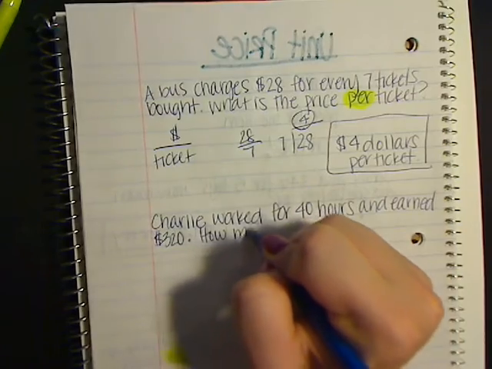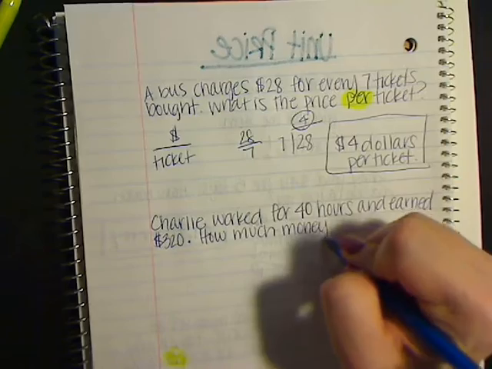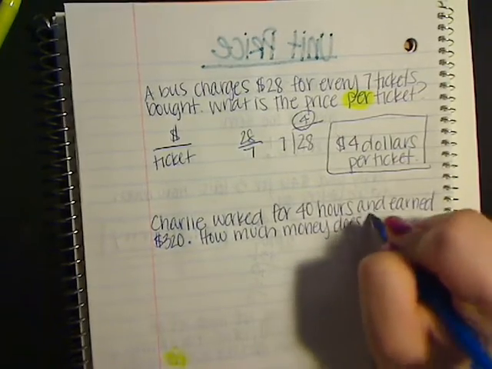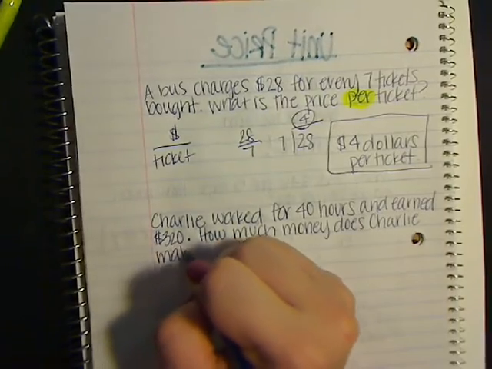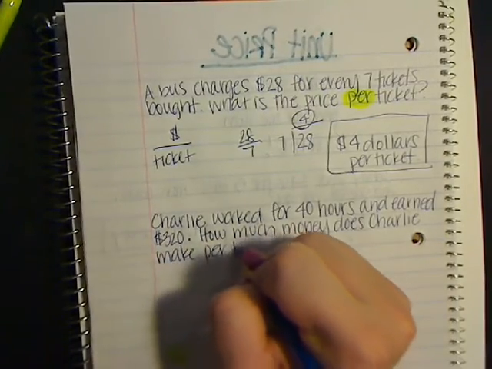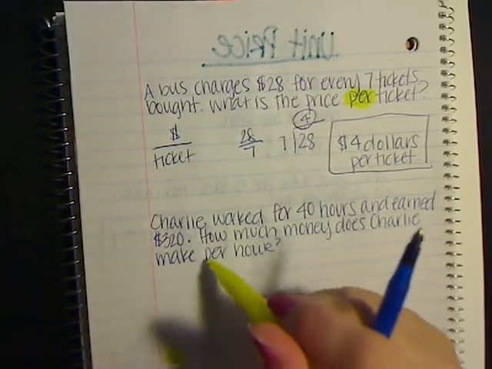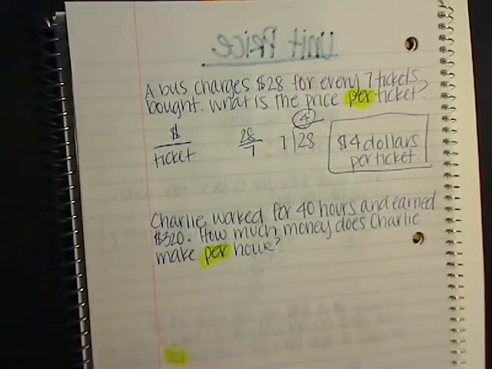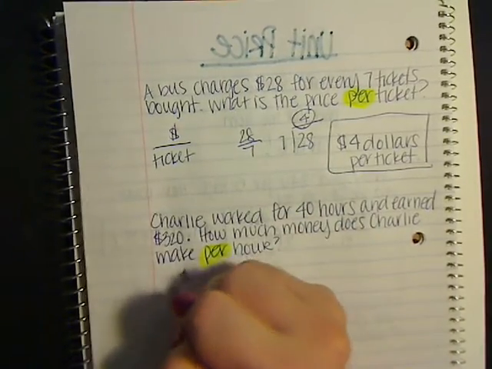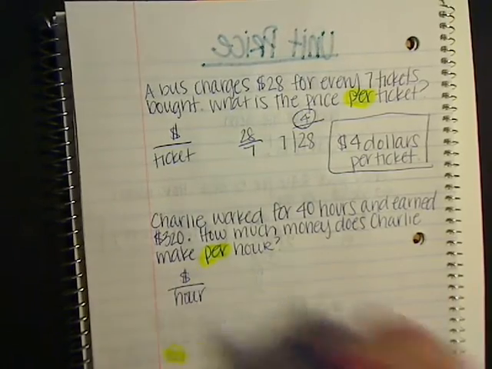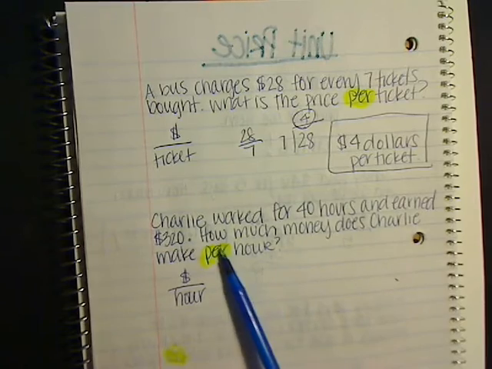How much money does Charlie make per hour? Okay, so again, per is my keyword there. So it's how much money per hour. Money per hour. Make sure you set it up correctly.